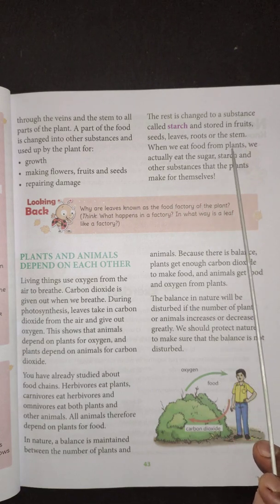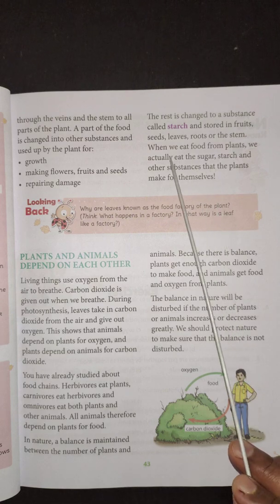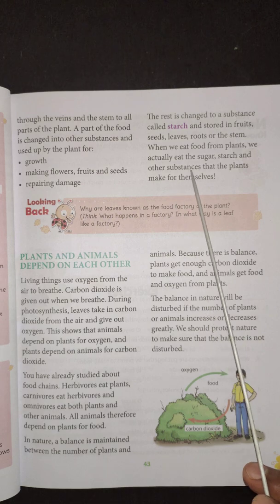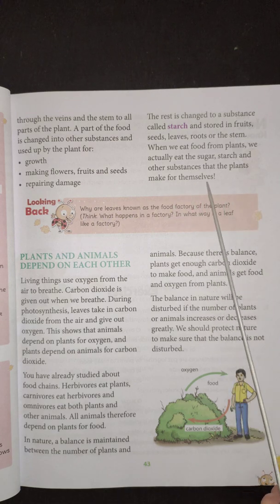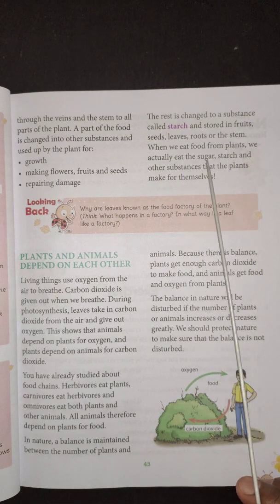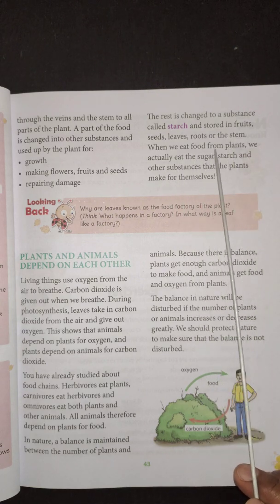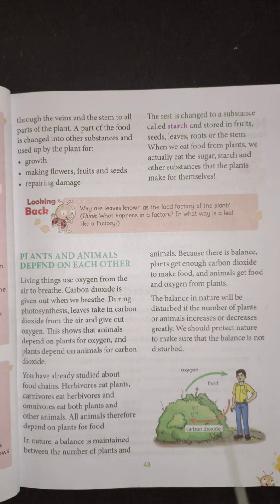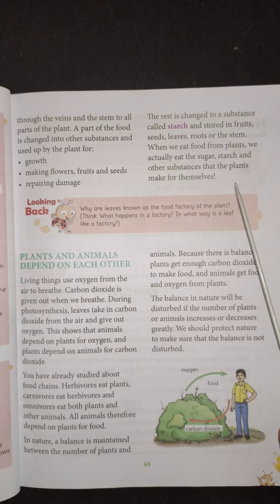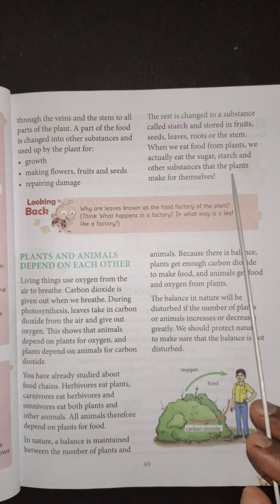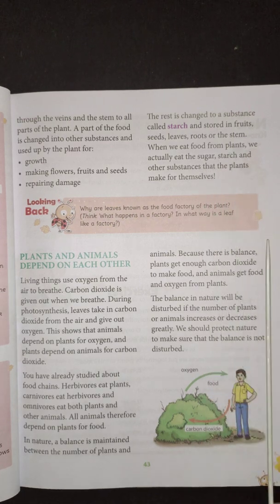Whenever we eat food from plants, we actually eat sugar, starch and other substances that the plants make for themselves. It can be fruit, seed, leaves, stem, or even sometimes the root of the plant that we eat. So whenever we eat, we get this sugar and starch.